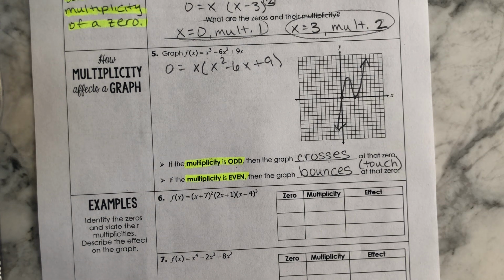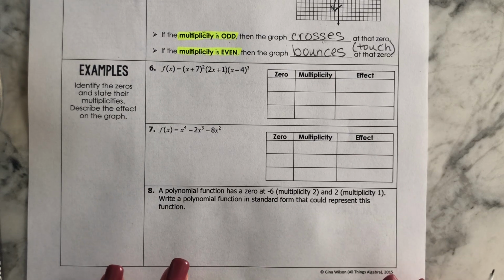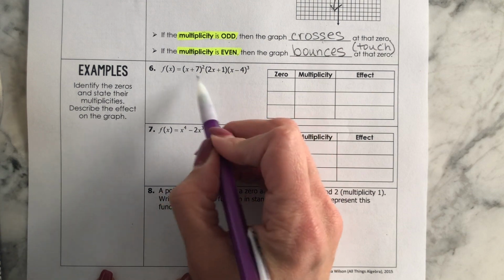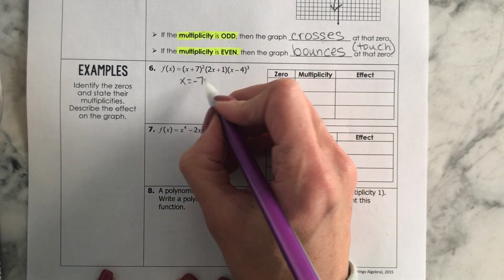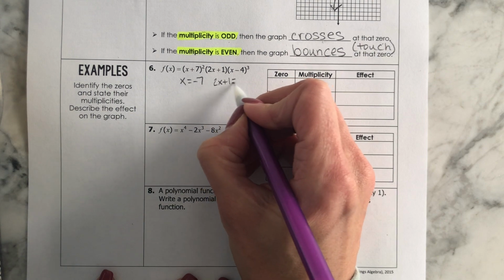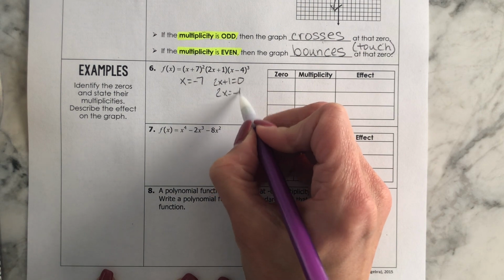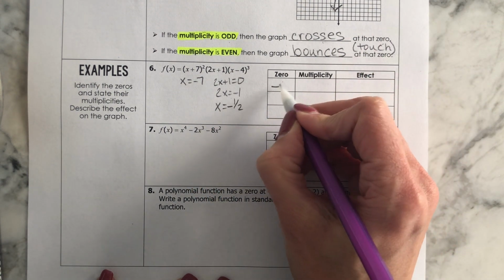So let's look at another example of this, kind of practice this. Look at example 6 here. So to find my zeros, luckily this is already factored for us. So this is -7. And then this one, you would subtract the 1 here, divide by 2, so x is -1/2.